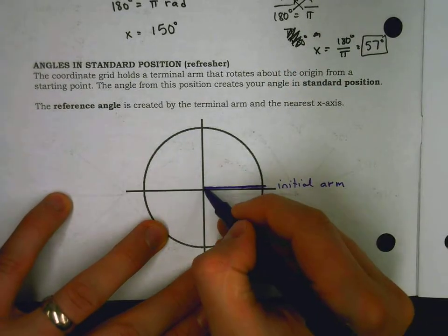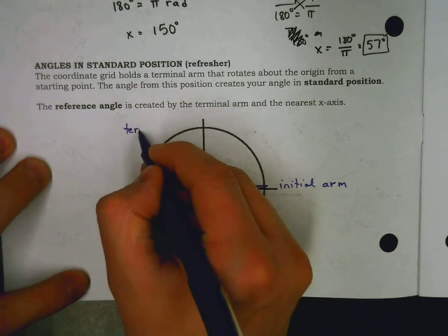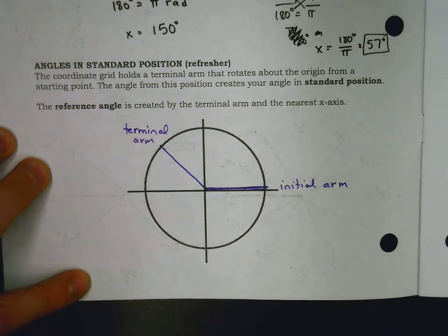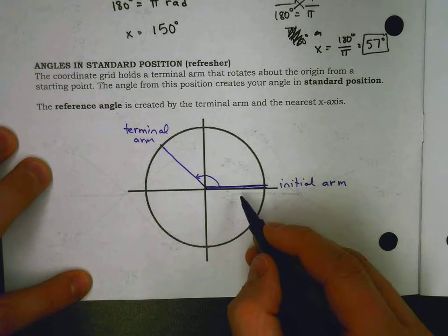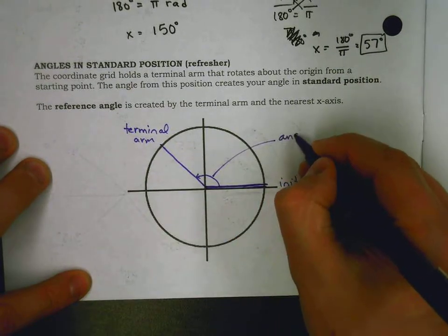Let's just say that it rotated until about here. This is where it stops. This is called the terminal arm, where the terminal arm defines an angle. This angle from the initial arm to the terminal arm is called the angle in standard position.